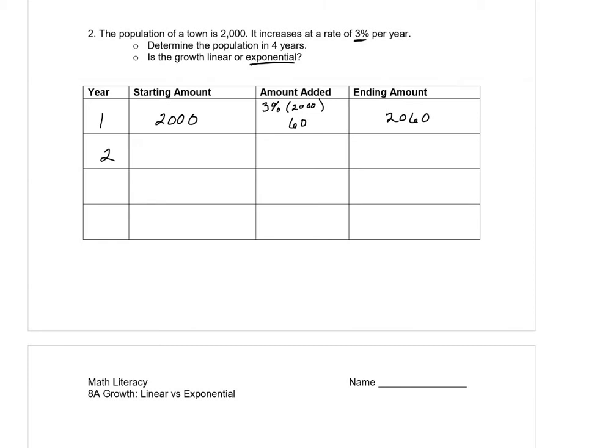Year 2, my starting amount is 2,060. And now I'm going to be adding 3% of this number. 3% of 2,060 is 61.8. Now I'm not going to round yet. I'm going to wait until the end to round my answer. So now I have 2,121.8 people.